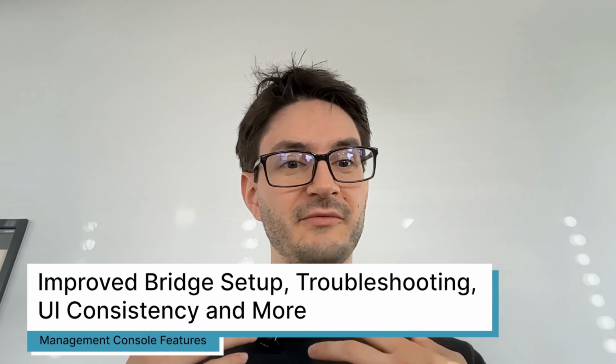So we will have some UI features. We have made the UI a little bit more consistent with the buttons. There's a very cool new feature where you can view the logs in parallel to your bridges. And there's a new way how you can debug, troubleshoot a bridge. And then there will be some more new features.